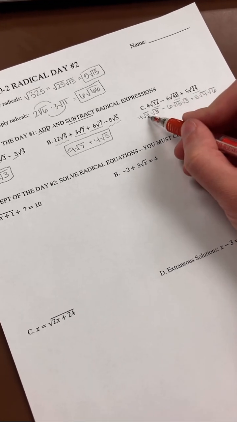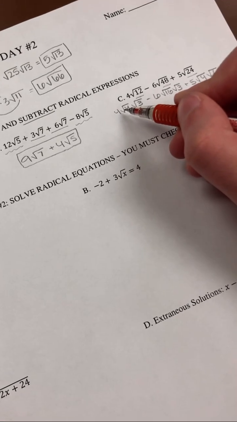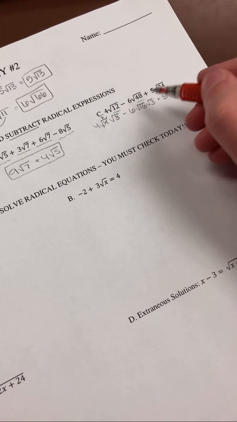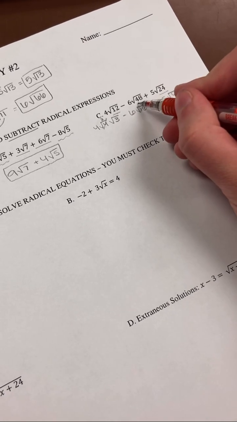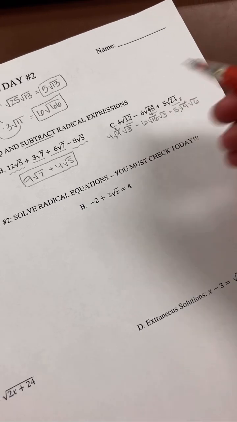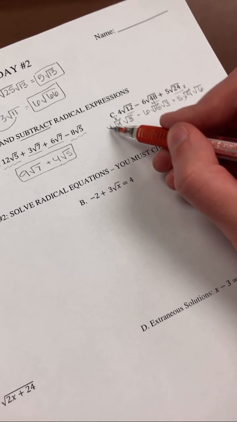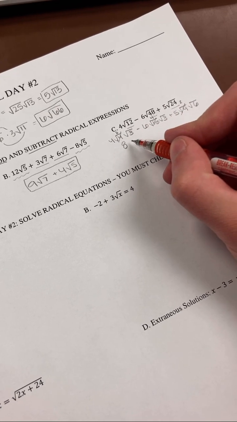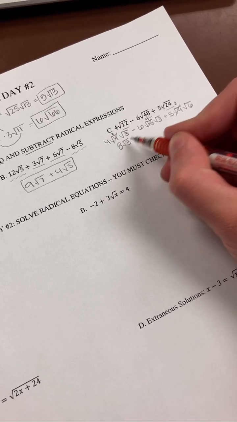When I go to simplify these, this square root 4 becomes just a 2. Square root 16 becomes 4, and square root 4 becomes 2. So now I know that I have to multiply 4 times 2 to get 8. I got my root 3 right there.